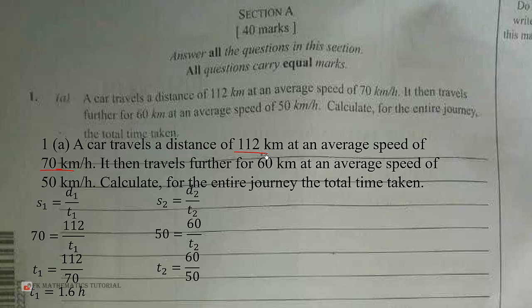So we make T2 the subject, and that will give us 1.2. So the total time taken for the entire journey is T1 plus T2, which is 1.6 hours plus 1.2 hours, and that will give us 2.8 hours.